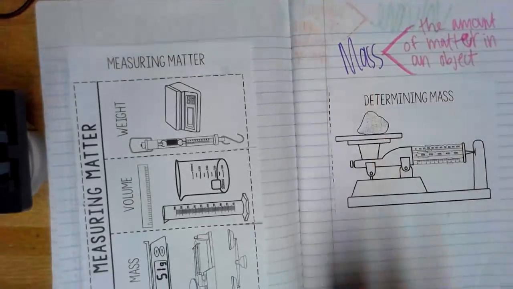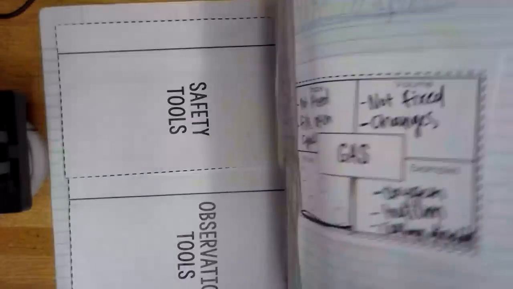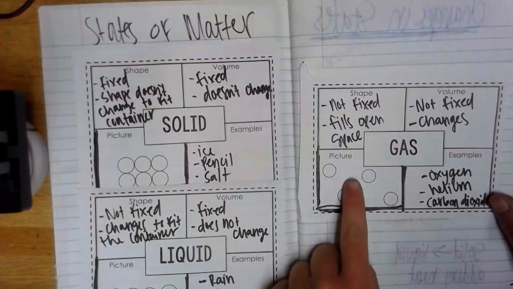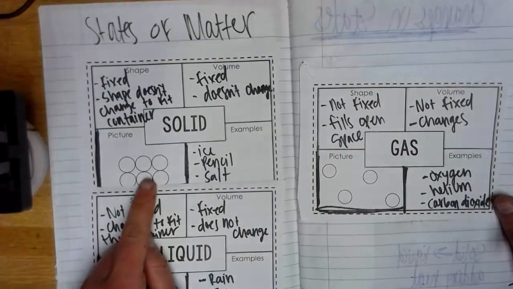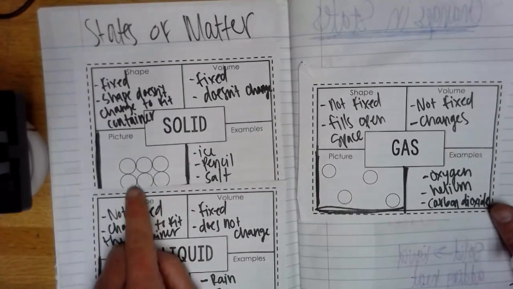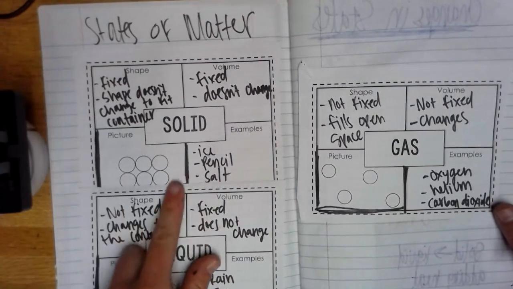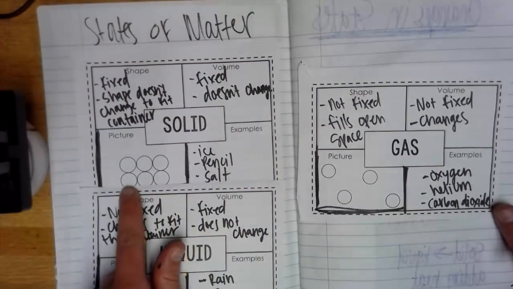Okay, so mass is basically, if you remember when we did our solid, liquid, and gas, remember we said that all matter is made of atoms, or these little bitty particles that if you were to zoom in super, super close, all matter is made of these atoms.